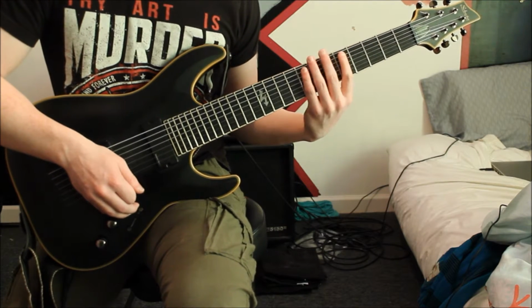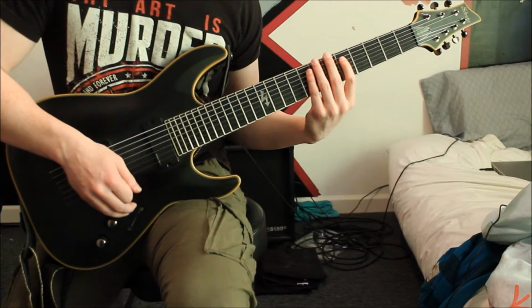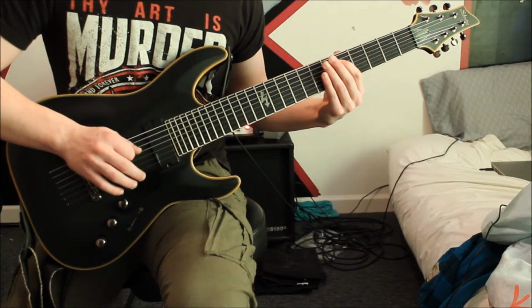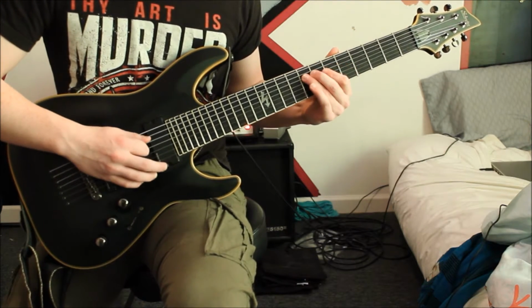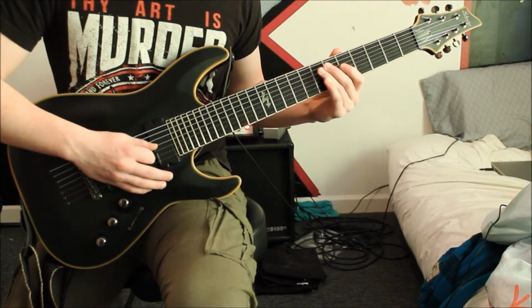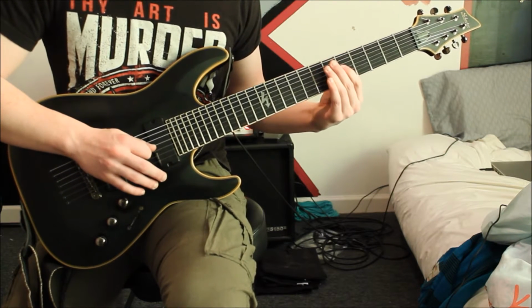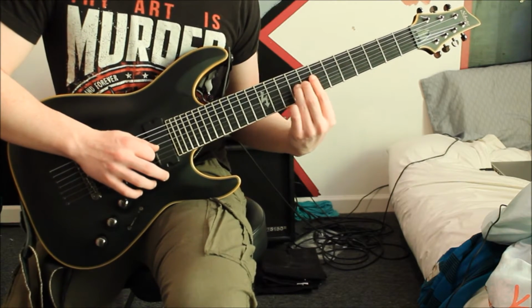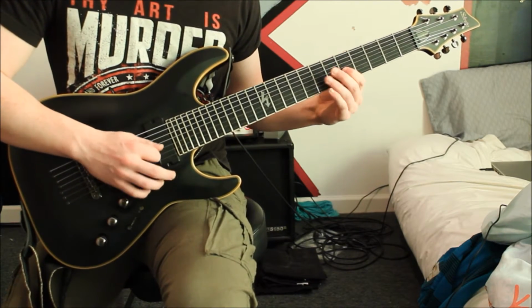So for D Dorian, starting on the A string, it'll be fret 5, 7, 8. Then on the D string, 5, 7, 9. And then on the G string it'll be 5, 7.